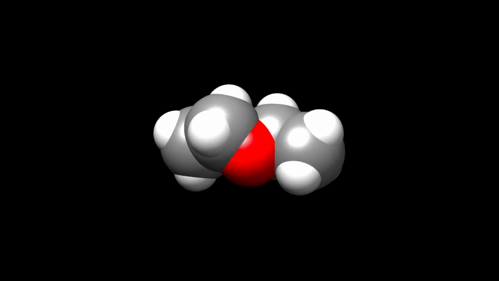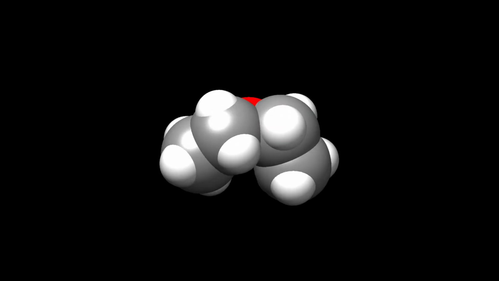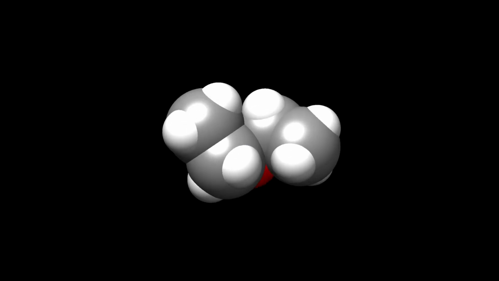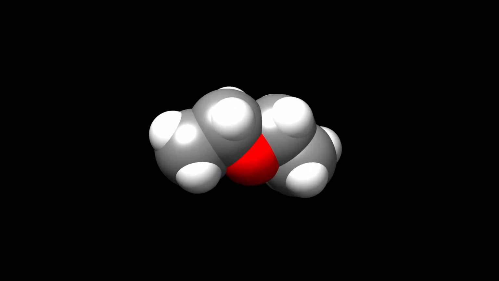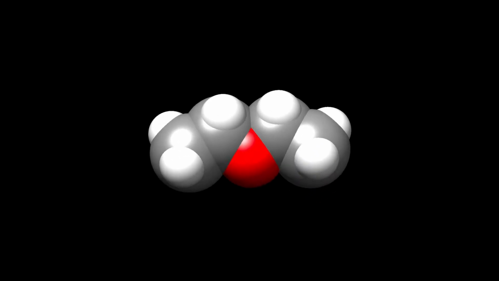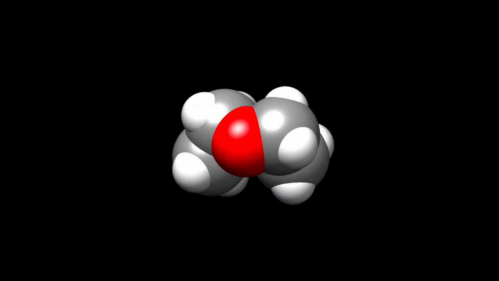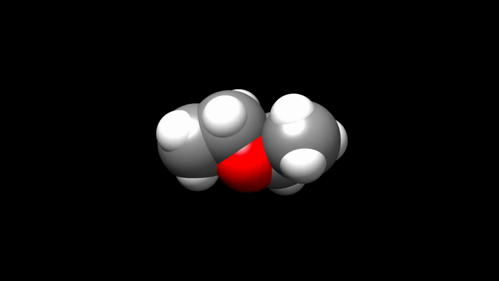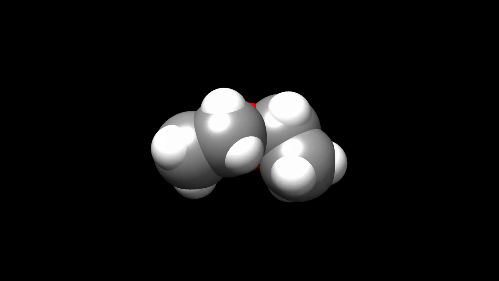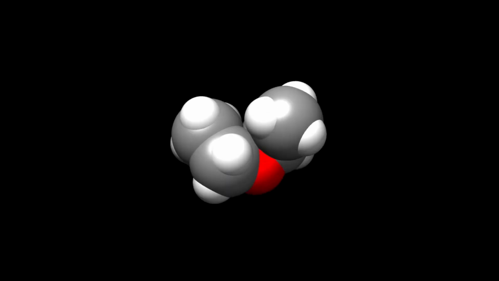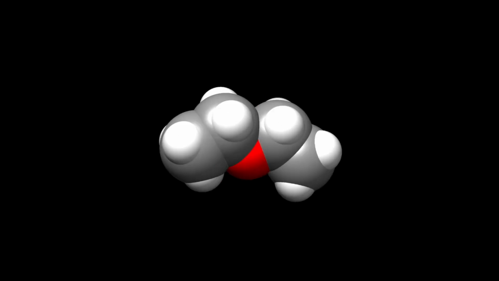To help you visualize how this molecule looks as it's moving and vibrating and twisting and turning, I'm playing a simulation here. Now this simulation is showing the vibrations happening at a pace where our eyes can make them out. But at room temperature, these vibrations would be happening around 1 trillion times faster than what you're seeing here. Let me speed this up just 10 times. Now let me speed it up 200 times.